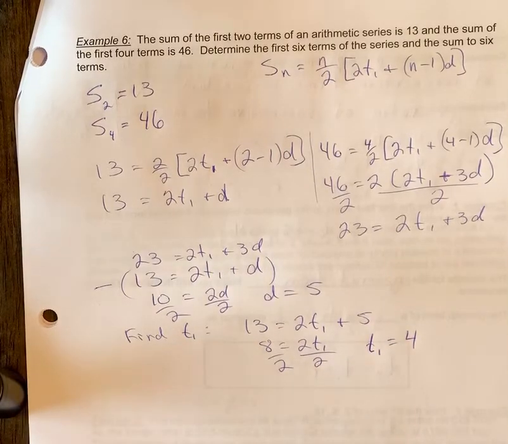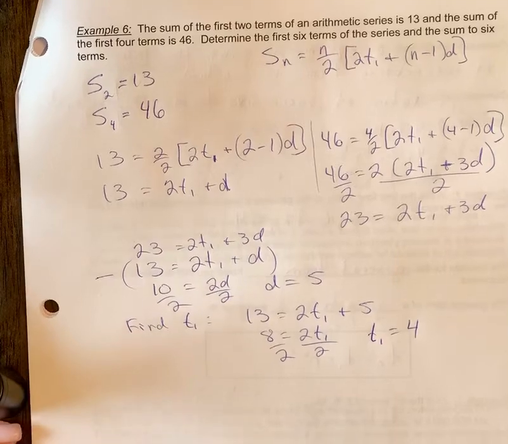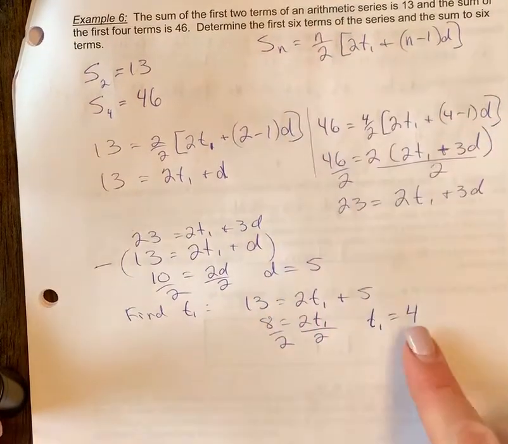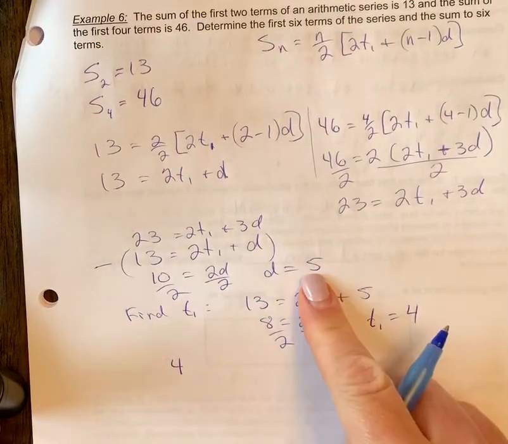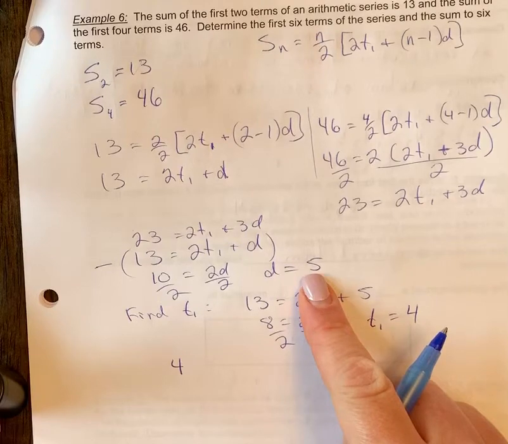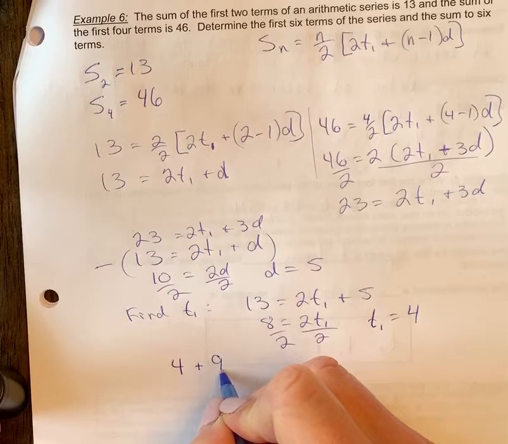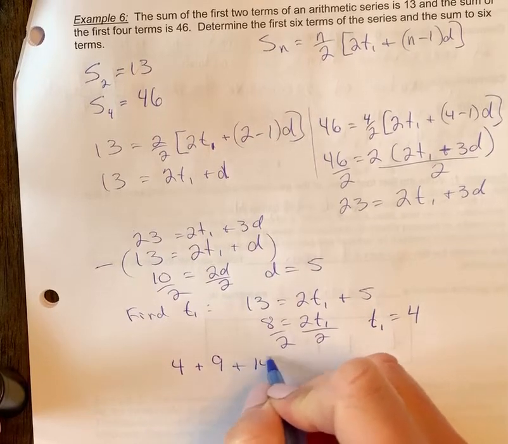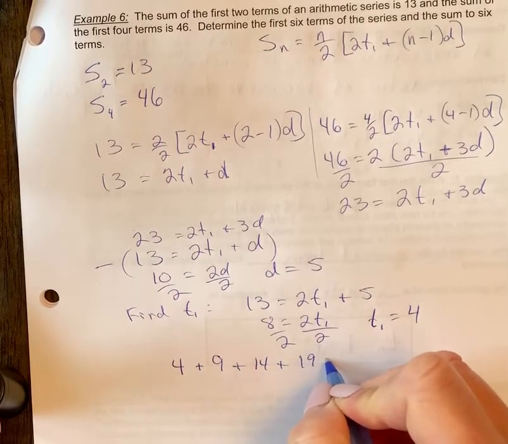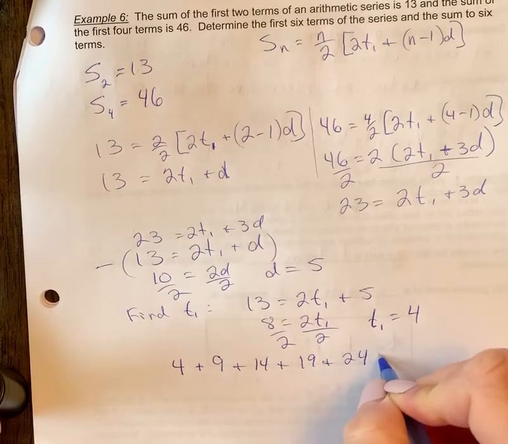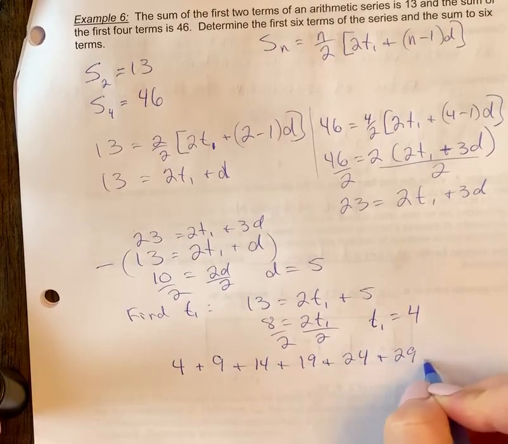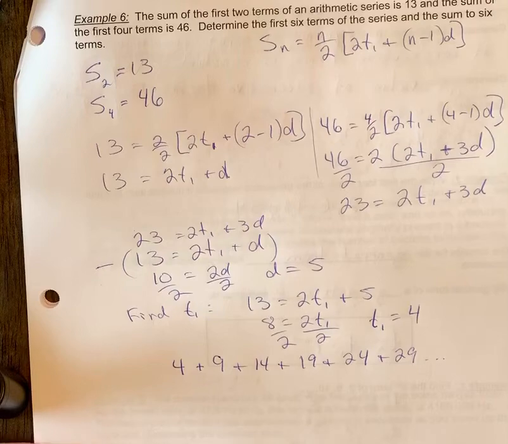So once I know term 1, I can write my series, the first 6 terms. So term 1 is 4. The common difference is 5. So I just have to add 5 each time. It's a series, so we're going to put plus symbols between. So 4 plus 9 plus 14 plus 19 plus 24 plus 29 would be my series.